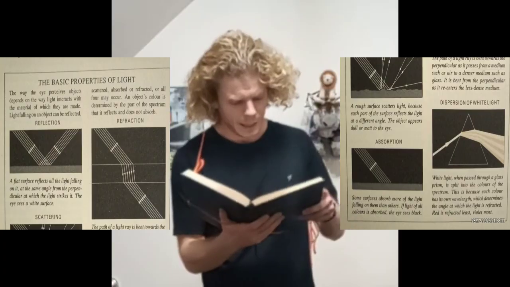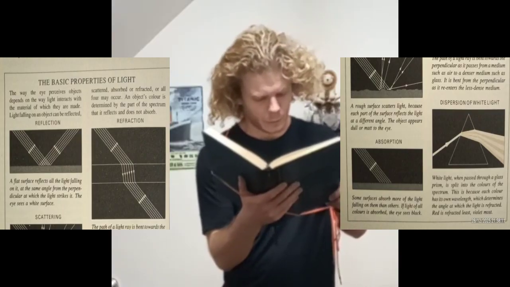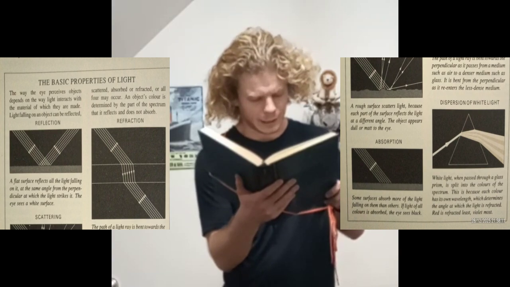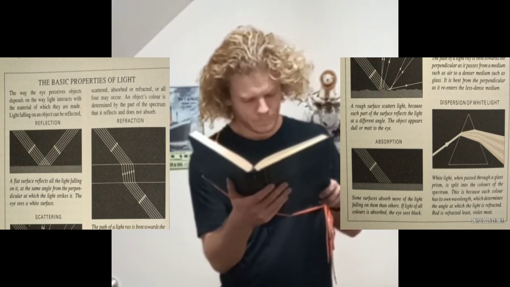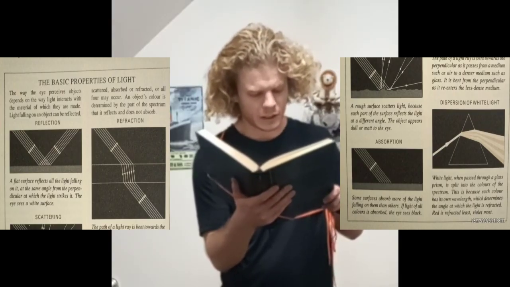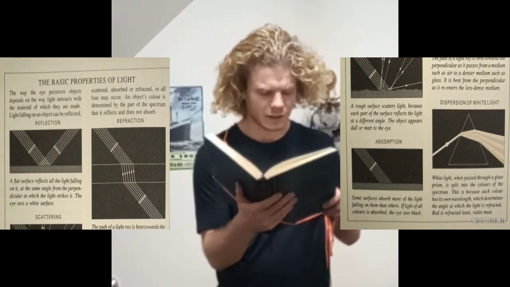Dispersion of white light. White light, when passed through a glass prism, is split into the colors of the spectrum. This is because each color has its own wavelength, which determines the angle at which the light is refracted. Red is refracted least, violet most.